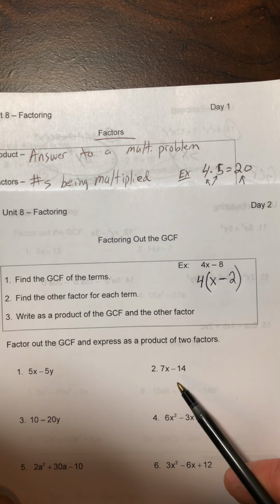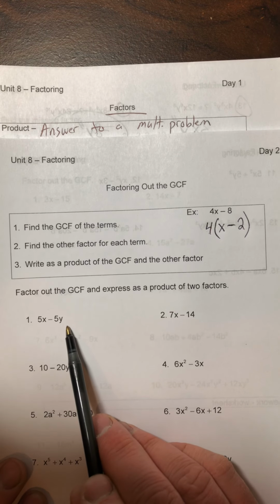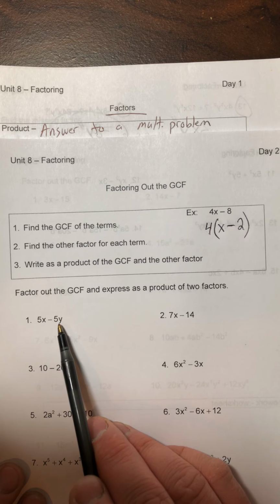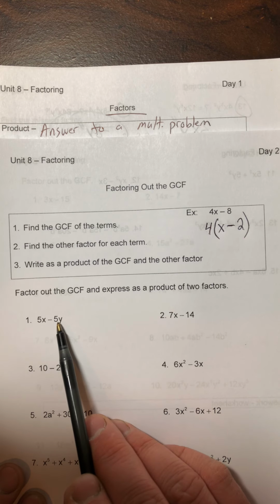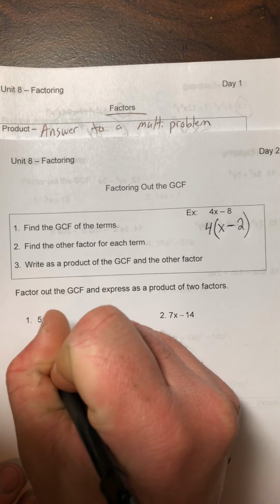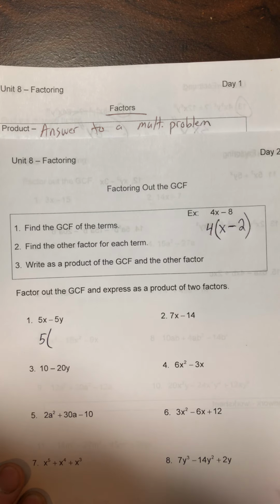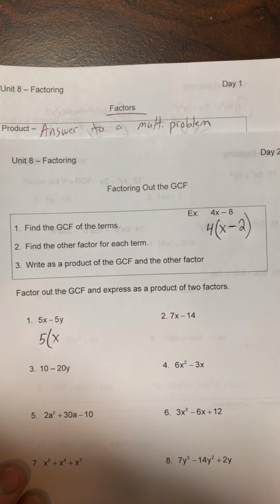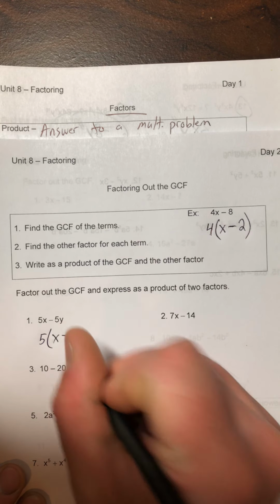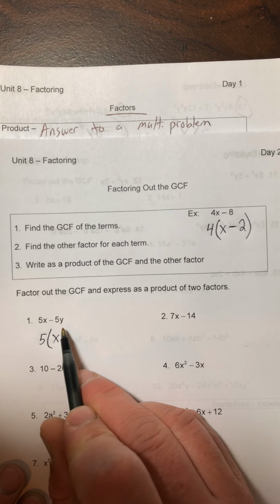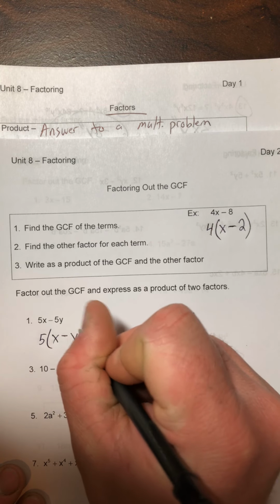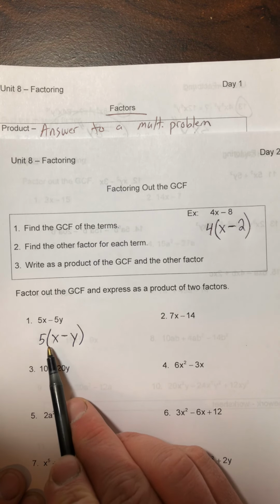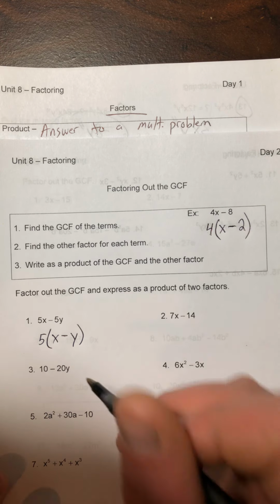Let's try a couple examples. 5x minus 5y. Those two terms, do they have a common factor? Well, I got a 5 in both of them. So I can take a 5 out. All right, so 5 times what gives me 5x? That's got to be just x. Bring down the minus. 5 times what gives me 5y? It's got to be a y. All right, essentially factoring is distributing, or dividing, I should say, dividing.